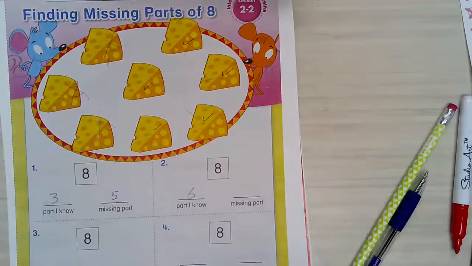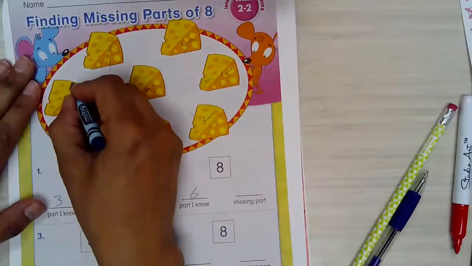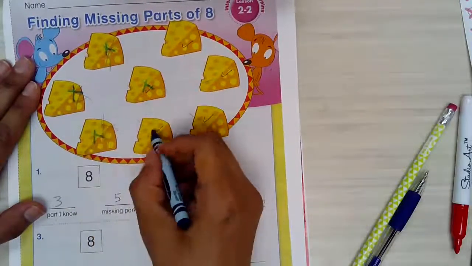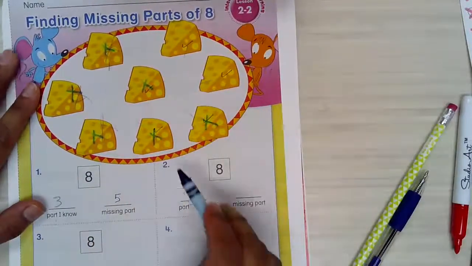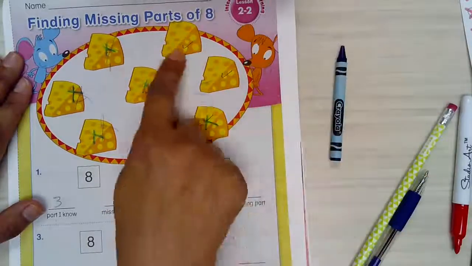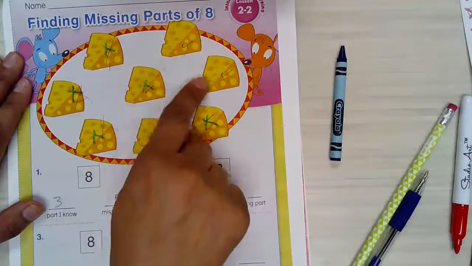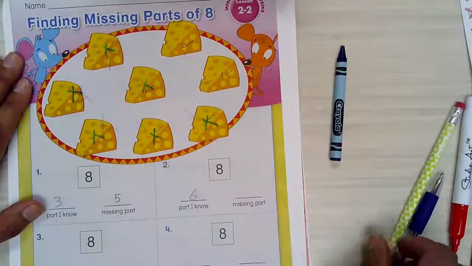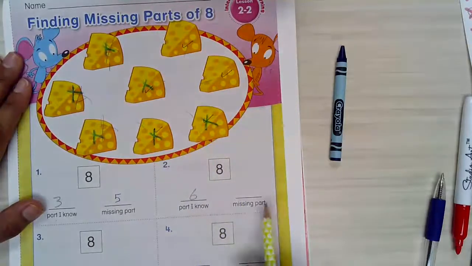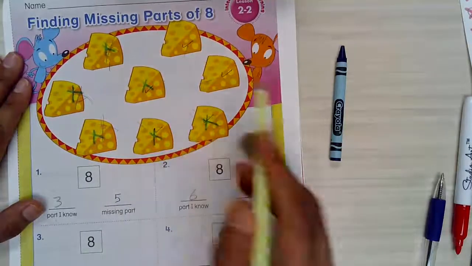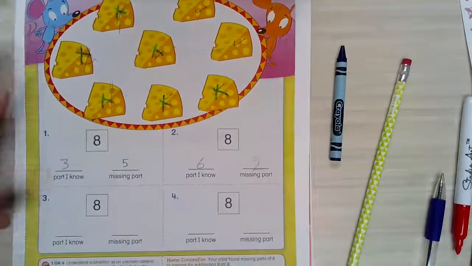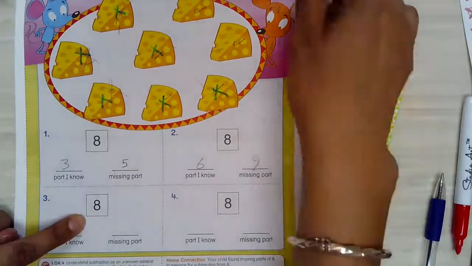These are the 6 parts I know. So I'm gonna say 1, 2, 3, 4, 5, 6. So how many are left? I did not mark them with my blue marker or blue crayon. 2. So in all 8, the part I know 6, the missing part is 2. Awesome. Let's do number 3. Again, the part you know is 8.